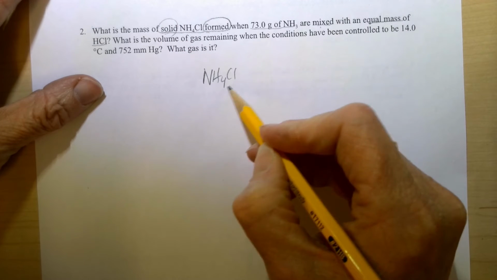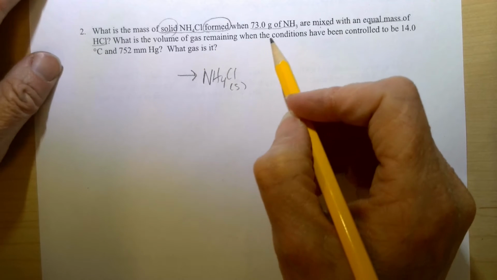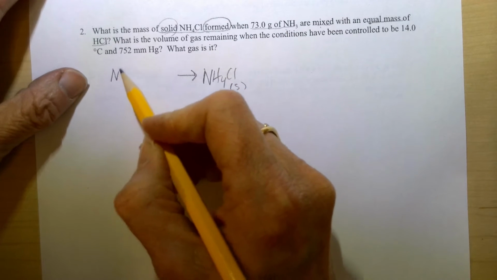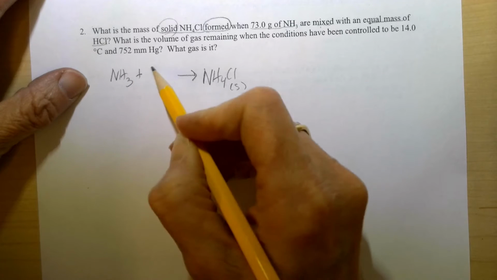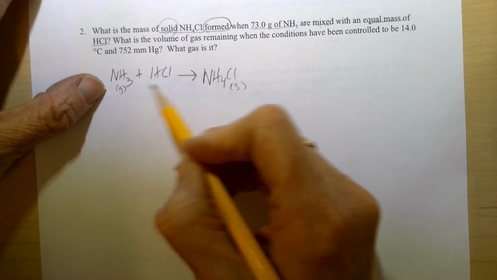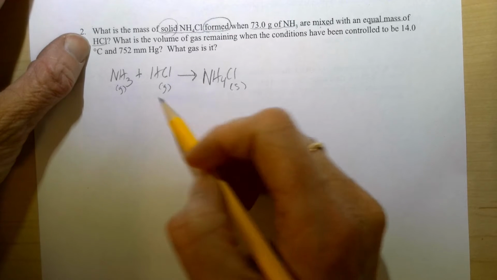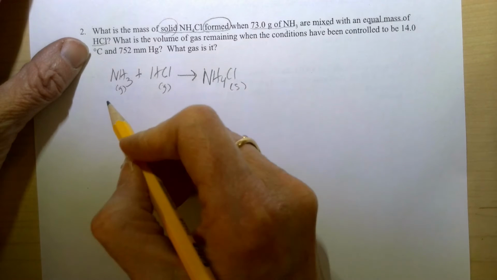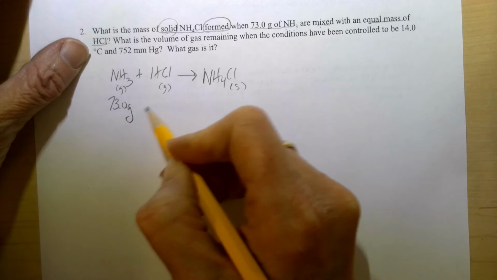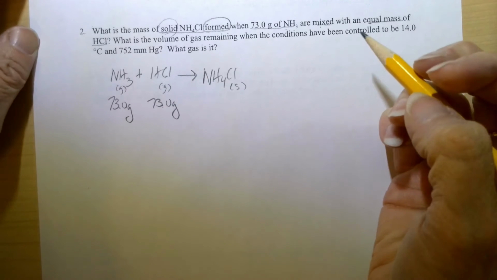It's also important to note that it's a solid, so when we're looking ahead, you're going to see there's some gas law properties coming up. And then I have NH3 plus HCl. These are both gases, or can be gases. HCl could be an acid if that gas is bubbled through water. And I have equal masses, so I have 73 grams of each. Well, grams don't react, moles react.